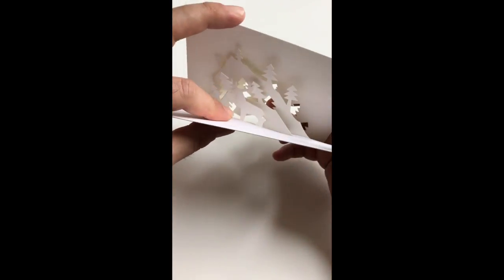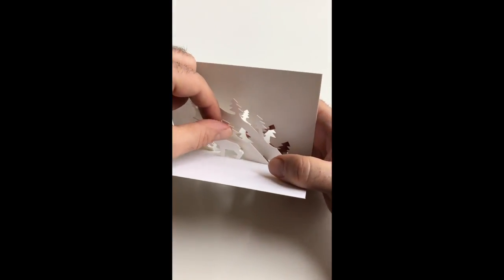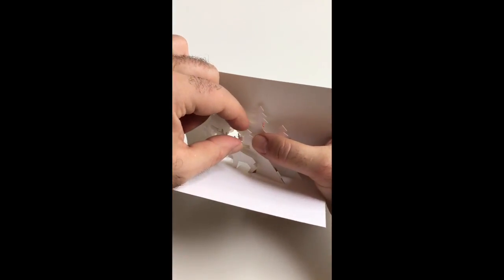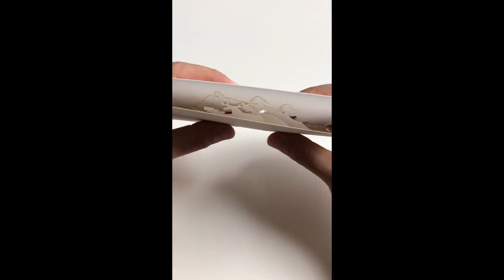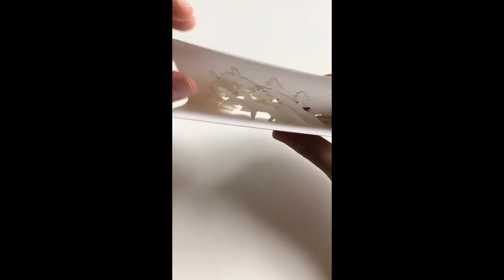And at this level of collapse you can just adjust certain areas, like in this case you can see the antlers and one of the trees snagging. You just want to go carefully as you are waiting for the full collapse.